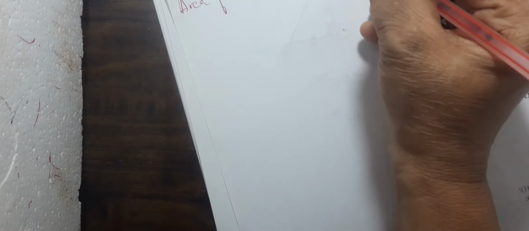Otherwise, the area of an equilateral triangle, we are going to prove somewhere, and you have done this in 9th standard. You need this for some chapter in future.